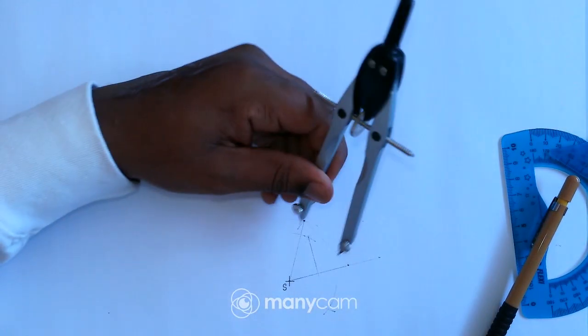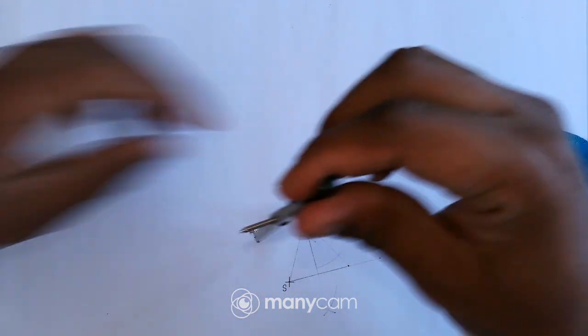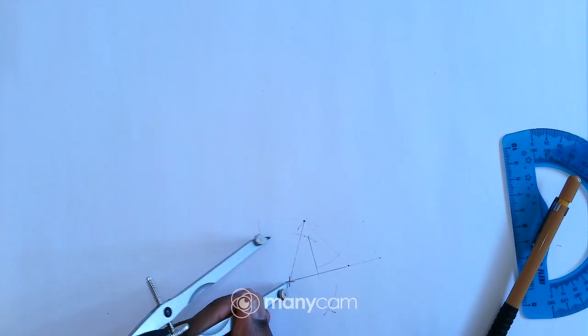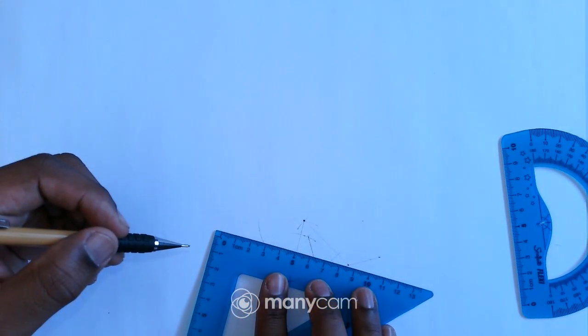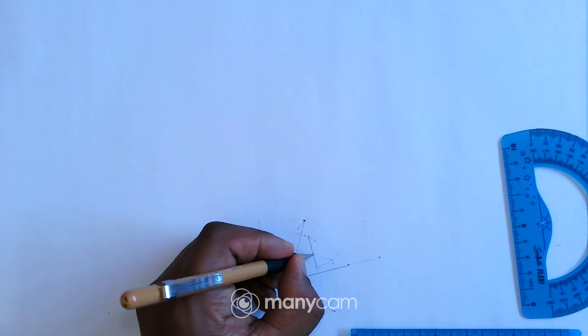So put my compass there, I'll draw an arc somewhere there, and then put my compass on the other point, intersect that arc, intersect that arc. So I can just connect the two points there like that. So this is the center point of the pyramid, or this triangle.